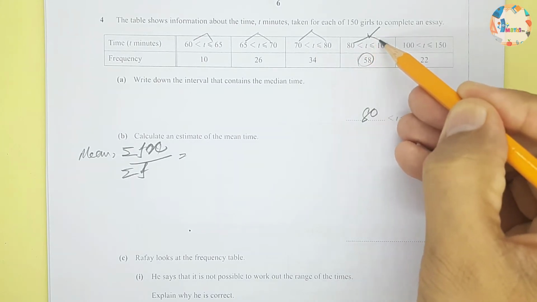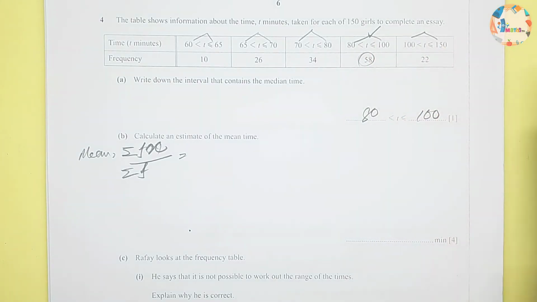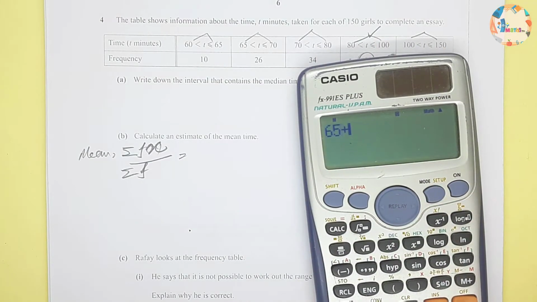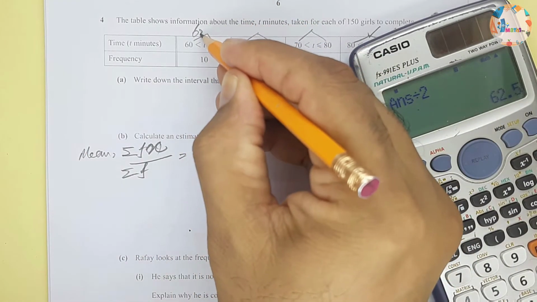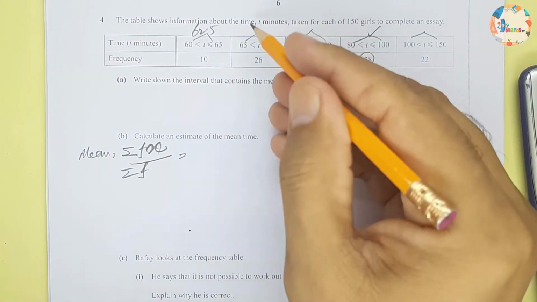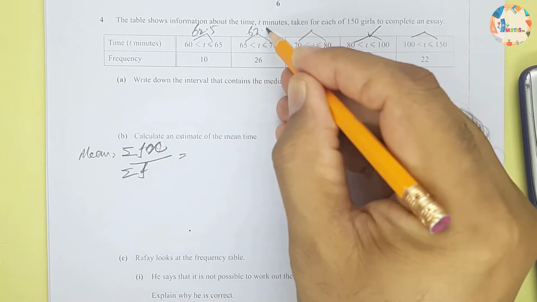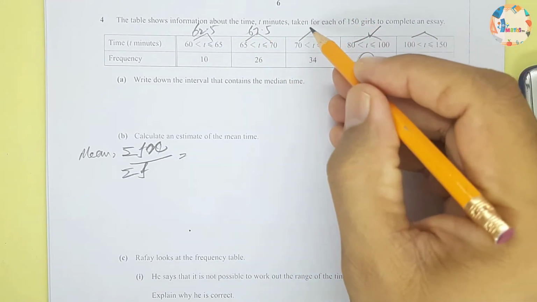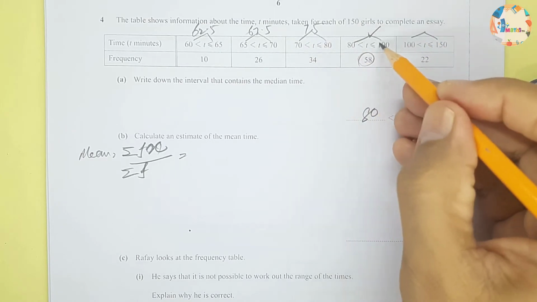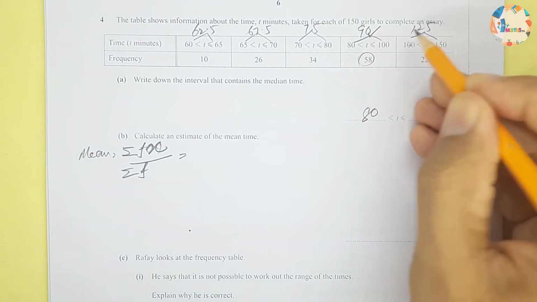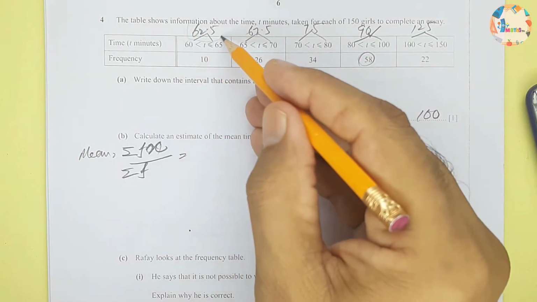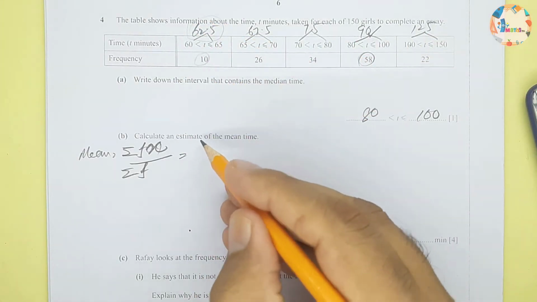So the midpoint of 65 and 60, divided by 2, will give us 62.5. So 62.5, and the mid of this one will be 67.5, mid of this one will be 75, mid of this one will be 90, and this one will be 125. Now we got the midpoints. So now this is multiplied by frequency, which is 10.